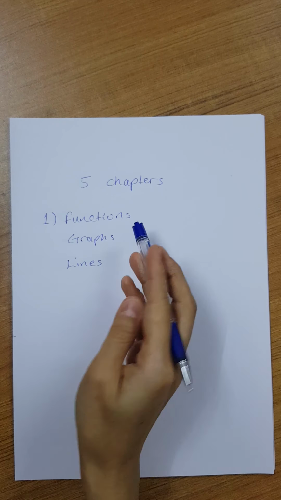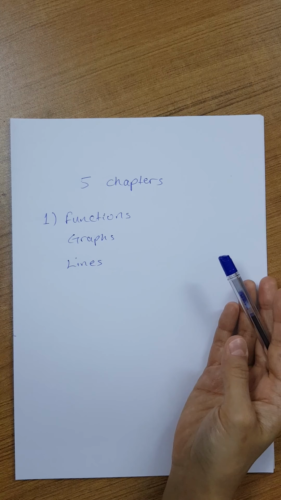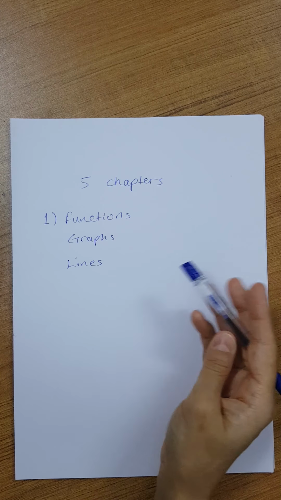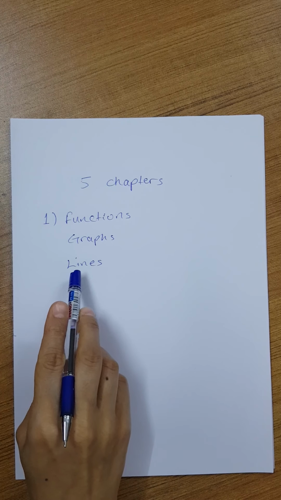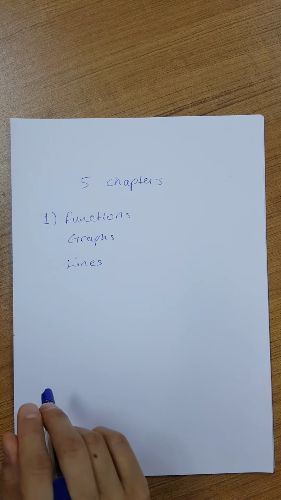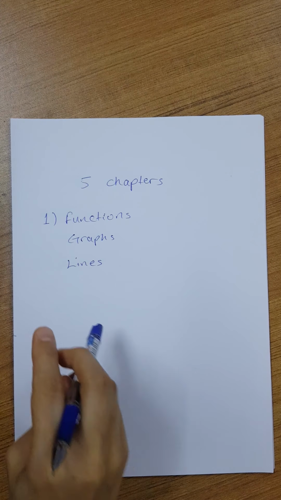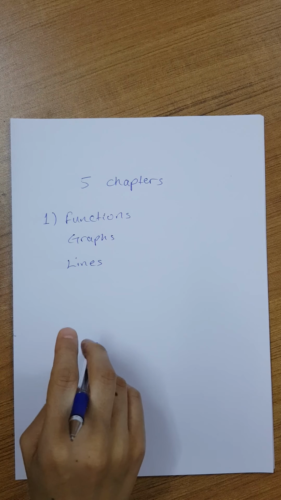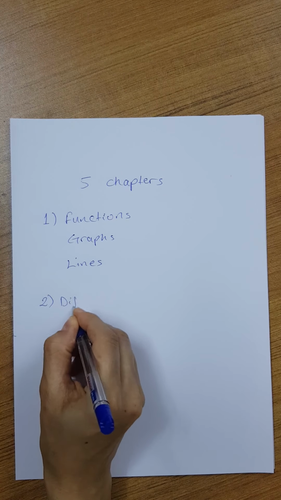So what are functions? We will define functions. What are their domains? You already are familiar with domains. How to sketch the graphs of those functions, and what are lines? We will give the definition for the lines, define parallel and perpendicular lines, and of course the relation between parallel and perpendicularity of the lines. And in the second chapter, we have got differentiation.